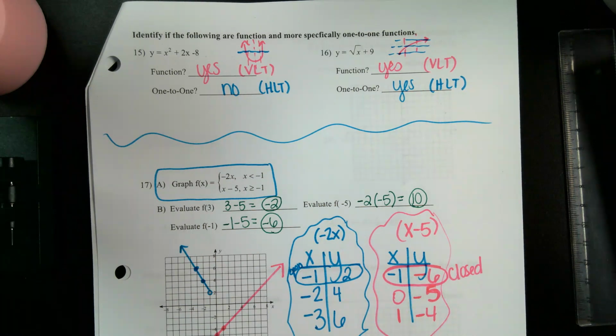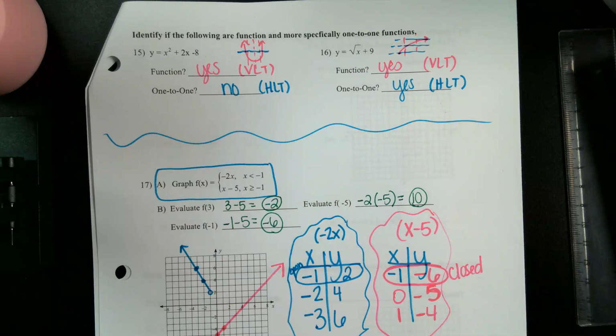Now look at 15 and 16 again. How did we figure out if it was 1-to-1 or not? Well, 1-to-1 was just horizontal, right? Okay, so on problem 18, it says, explain what is meant by a 1-to-1 function.